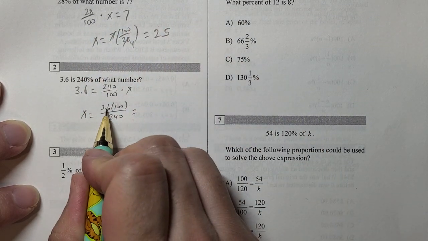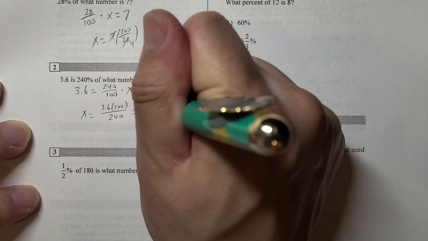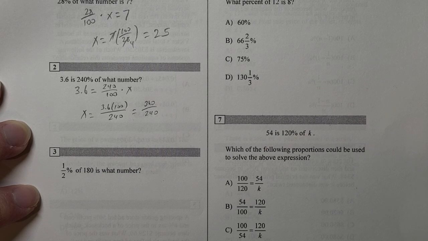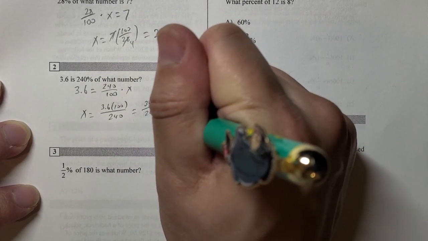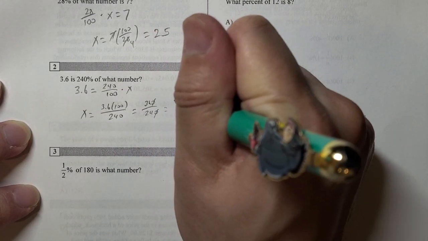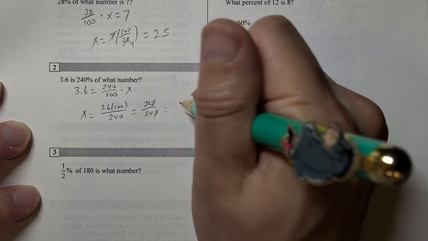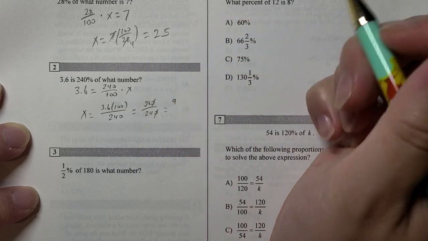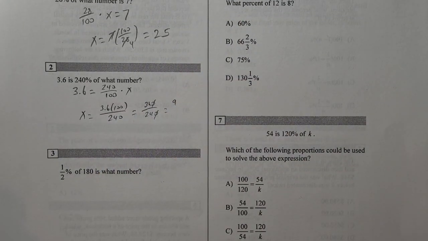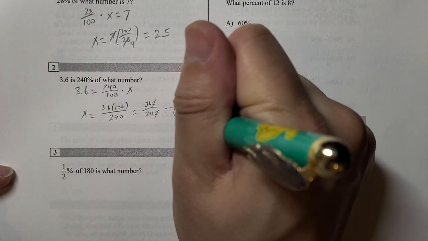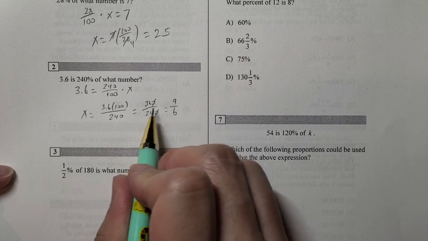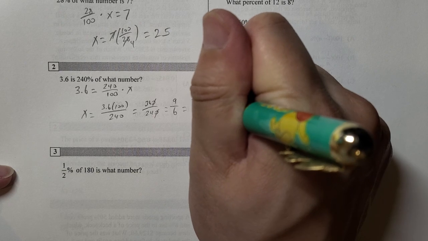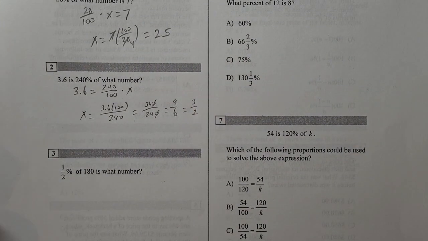We can move the decimal place here twice, so it'll be 360 over 240. Okay, cancel the zeros, and then that is 9. What am I thinking right now? I literally had a blank. I'm thinking divide by 4s, because that's 9, and that's 9, so we can further simplify to 3 over 2, or 1.5.